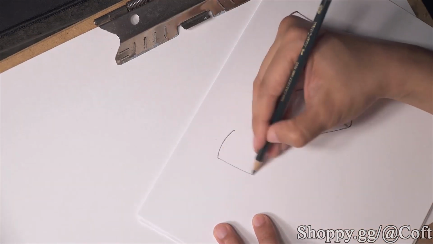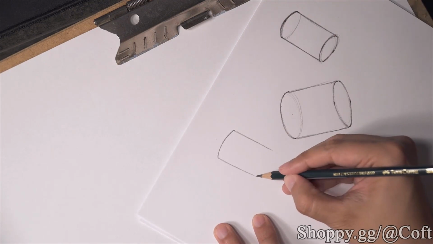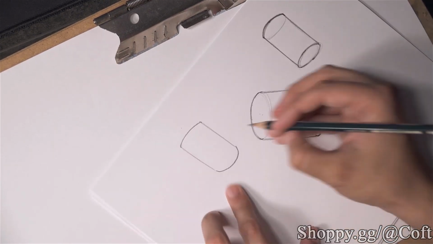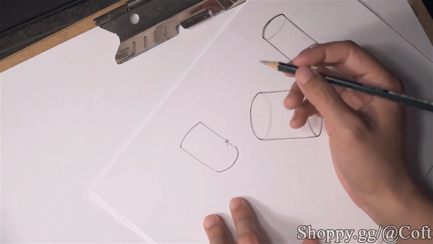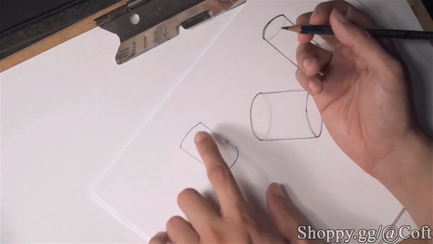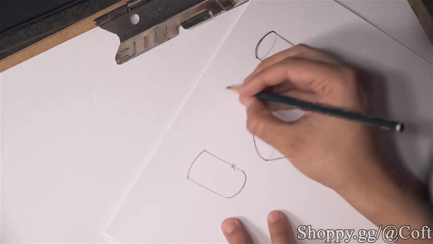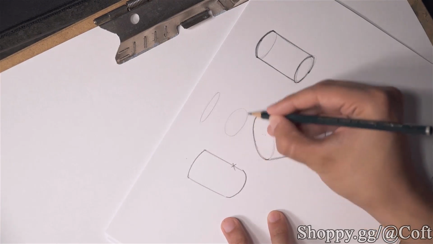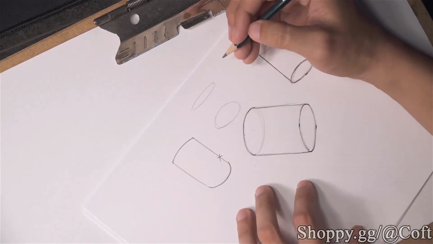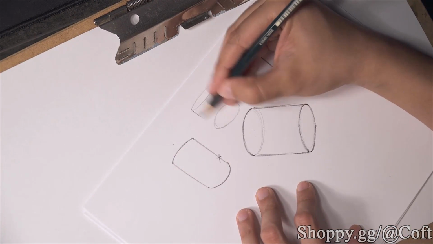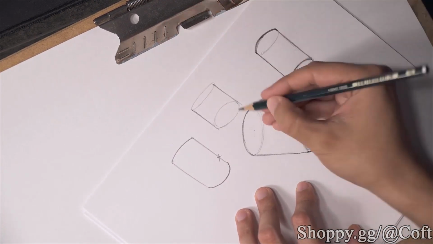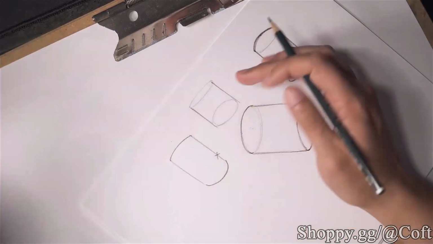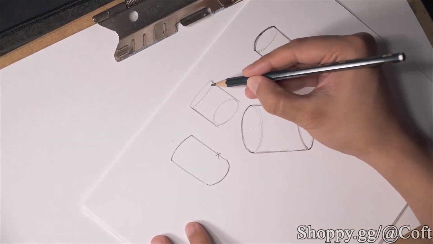Now, one thing to notice about drawing cylinders is you want to draw through, because if you just draw the edges without really thinking about the degree of those ellipses, your cylinder could look flat and a little bit off. And also with varying degrees, where one is very narrow and one is a lot wider, if we're just trying to draw symmetrical cylinders, this won't work out as well.